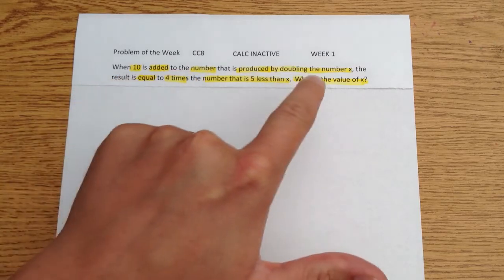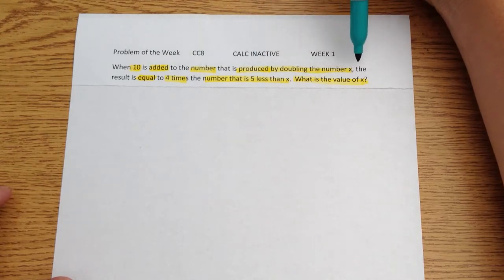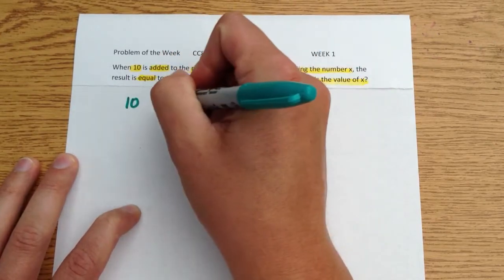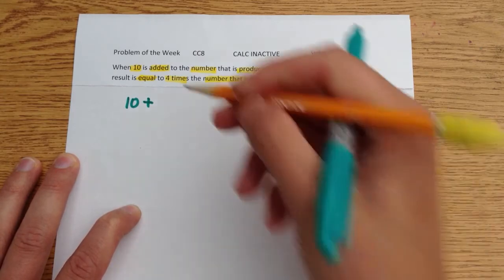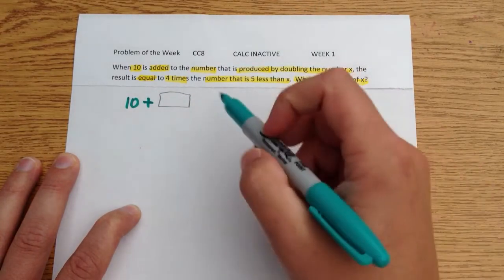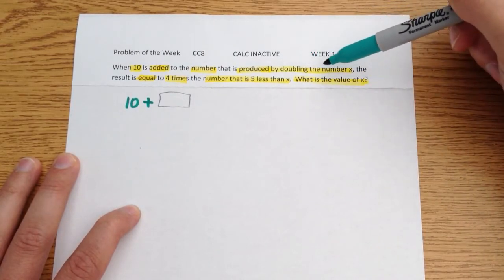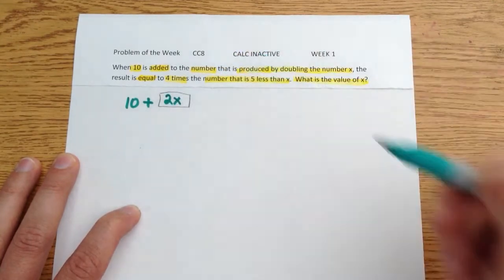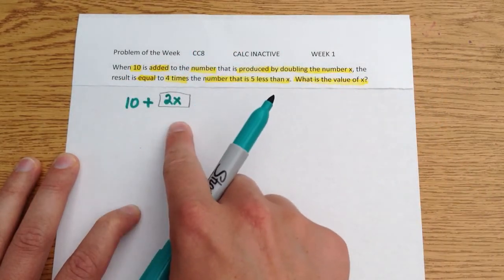All right, so let's take this first statement. When 10 is added to the number that is produced by doubling the number x. Let's just go up to that point. When 10, so I'm going to write 10. When 10 is added, well, added means plus, to the number. Well, that means I have some number that I don't know yet, but I'm adding it to the number. Well, how do I get this number? Well, to get this number, I need to double the number x. So I'm going to double the number x, so 2x. That's that whole sentence now written as an expression.